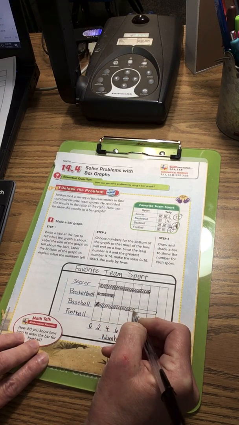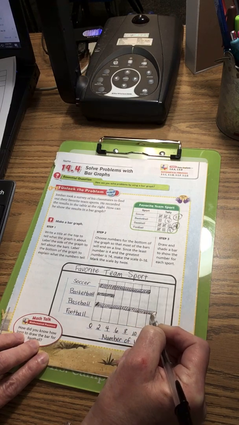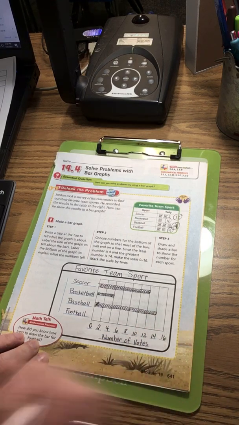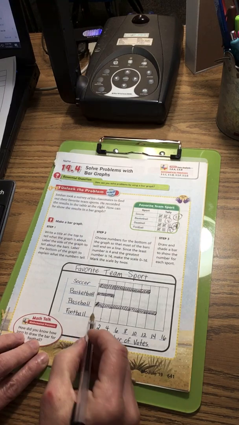Okay, so like I said, just a quick shade. This isn't an art contest or anything like that, but it's just enough to shade it so you can see that it is a bar going out.